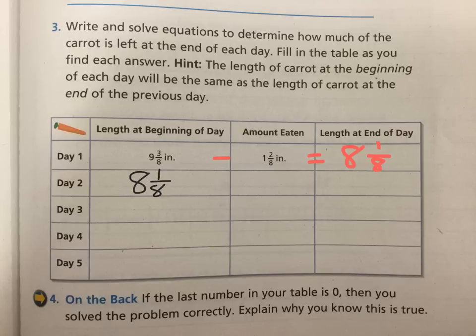Okay, now I'm going to subtract the amount eaten on day 2. Well, if I look at the top of the page, the amount eaten on day 2 says 2 7/8. And I have to subtract this to find out what's left at the end of day 2. This one we need to borrow.